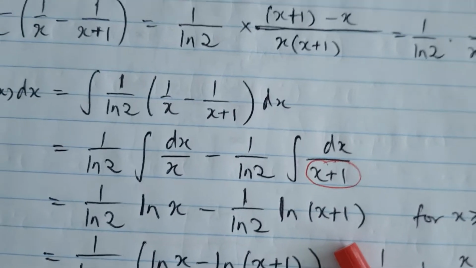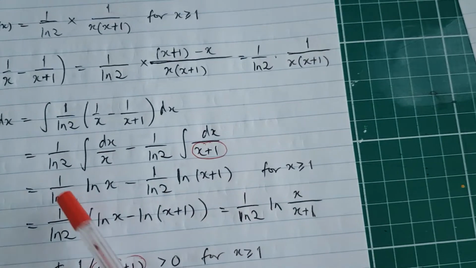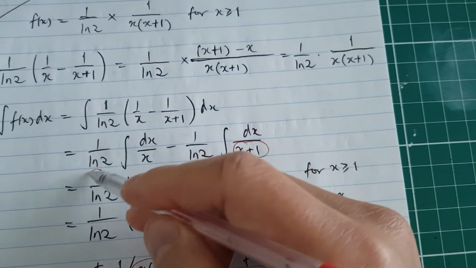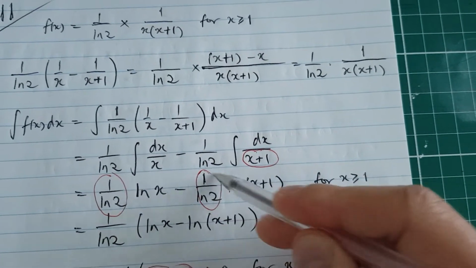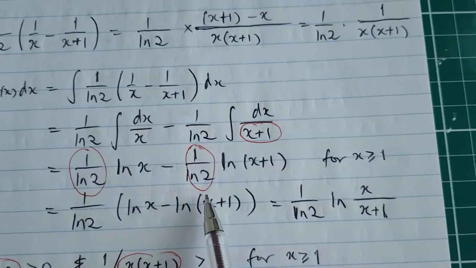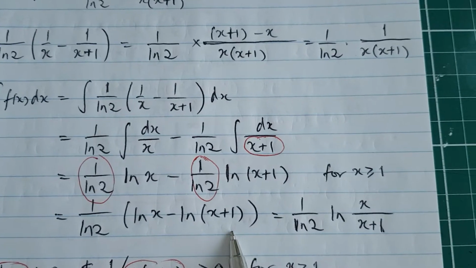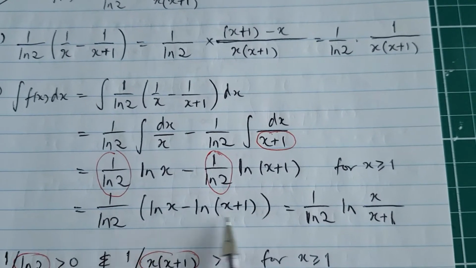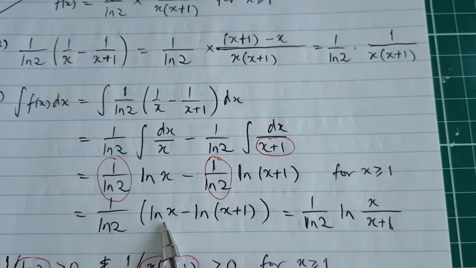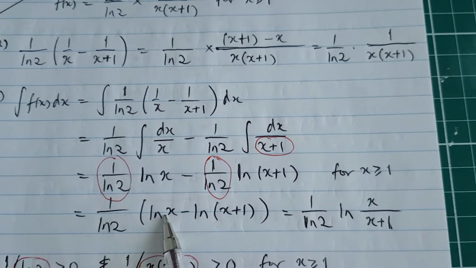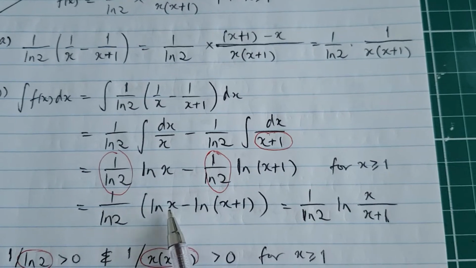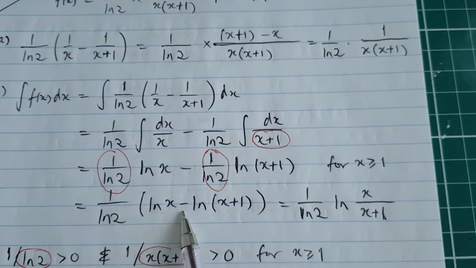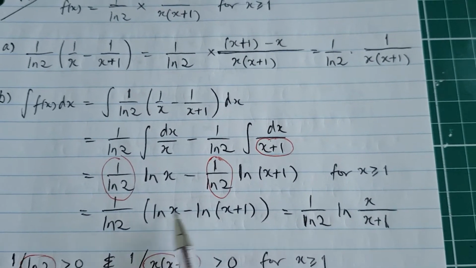So that's that. And now as you can see here, 1 on ln2 serves as a common factor, so you can take that out and put it into one bracket like that. Remember, one of the log rules says that when you have logs with the same base and two logs are subtracted, then you can take those two as a division.